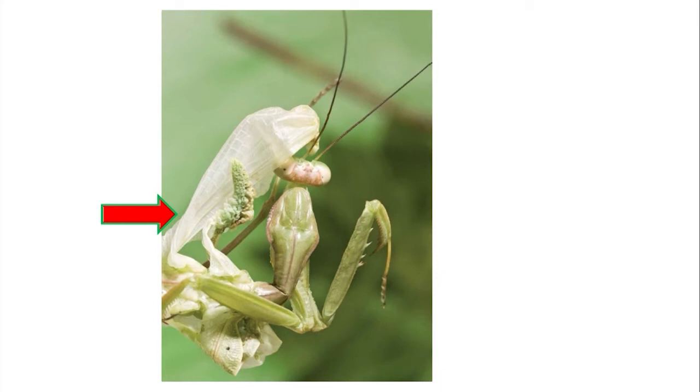After its final molt, each surviving praying mantis has a fully developed exoskeleton and full-grown wings like mine. Grasshoppers, crickets, and cockroaches belong to the group of insects that experience an incomplete metamorphosis similar to this one.